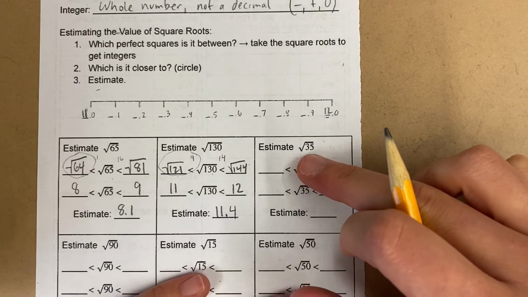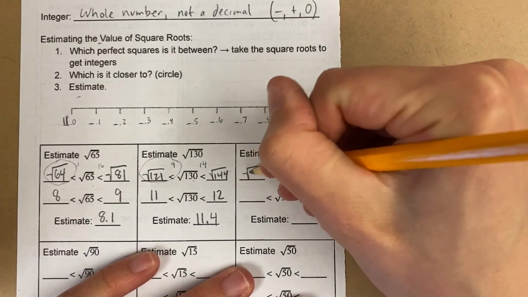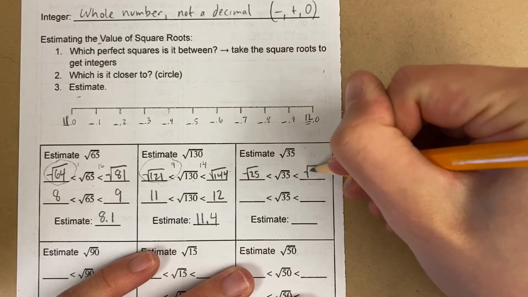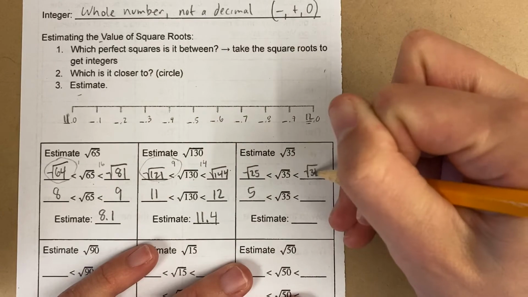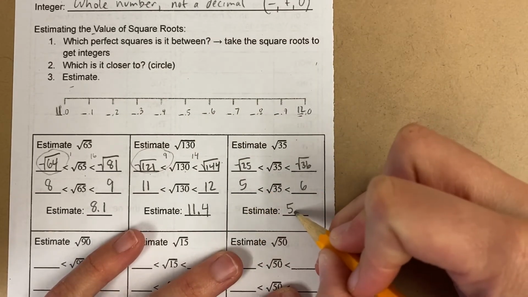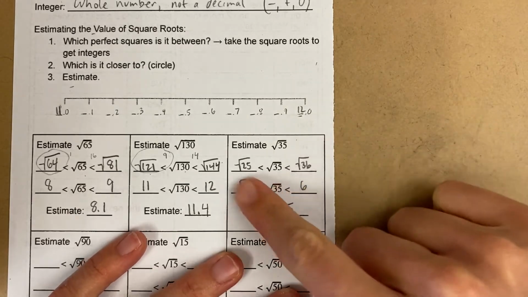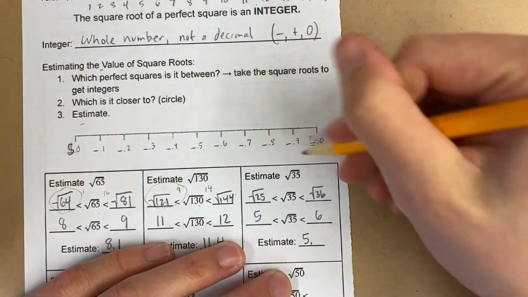What about the square root of 35? Let's take a look. The square root of 35 is in between 25 and 36. The square root of 25 is 5. The square root of 36 is 6. So my number is in between 5 and 6, so it's 5 point something. Let's say this is 5, this is 6.